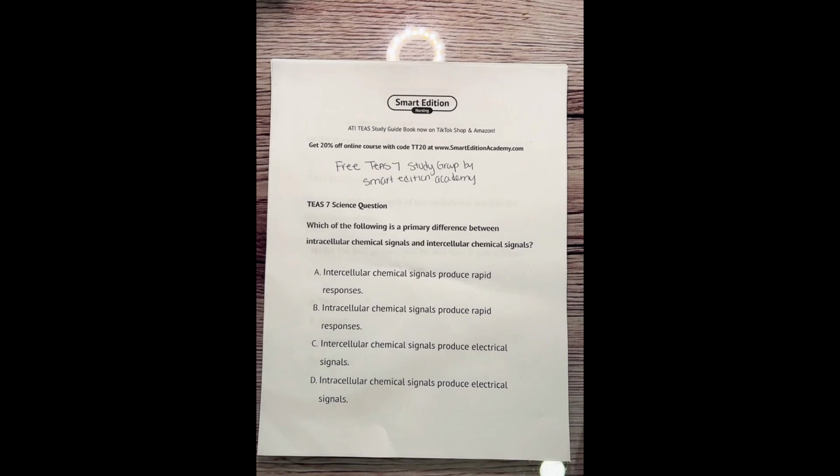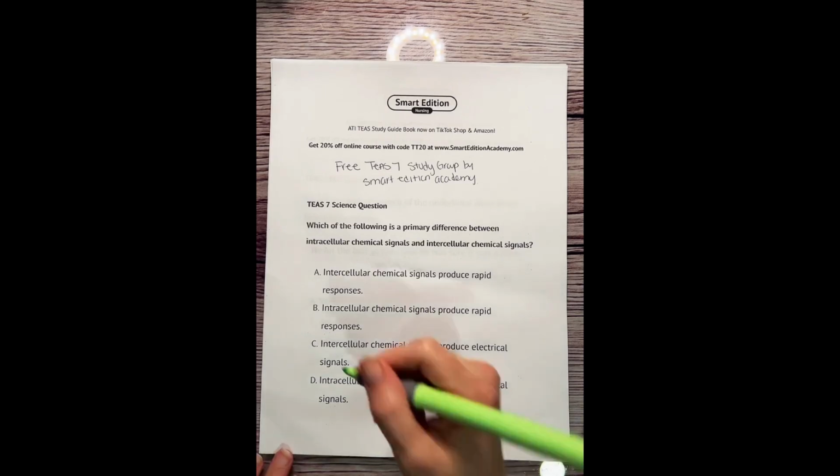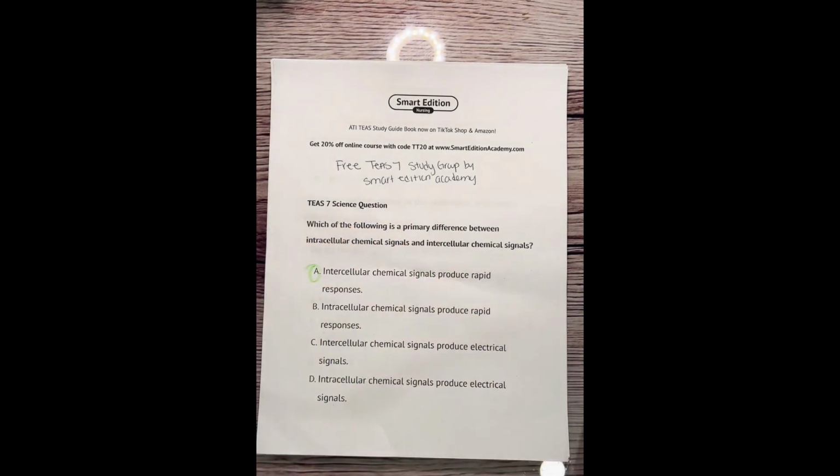So really quickly, let's dive right on into this and let's go over it. I saw some A's and I saw some B's. The correct answer for this specific question is A.